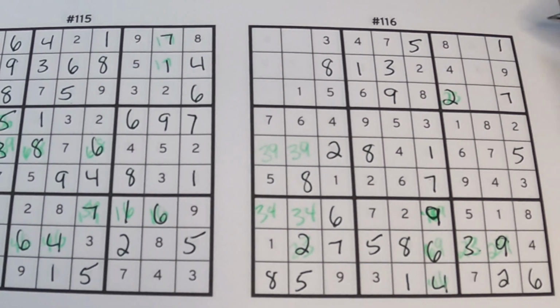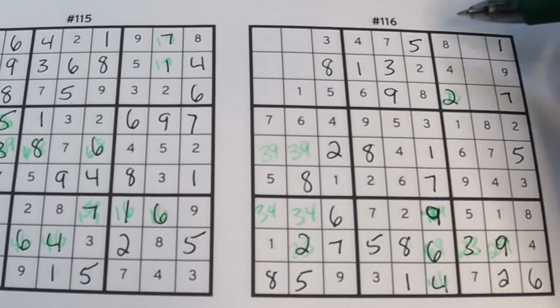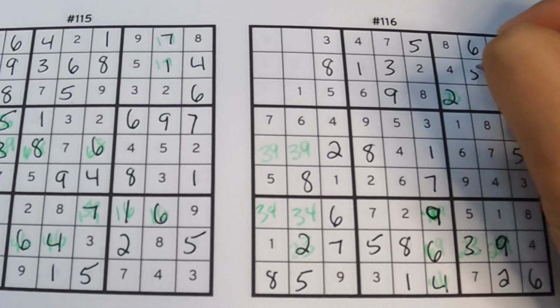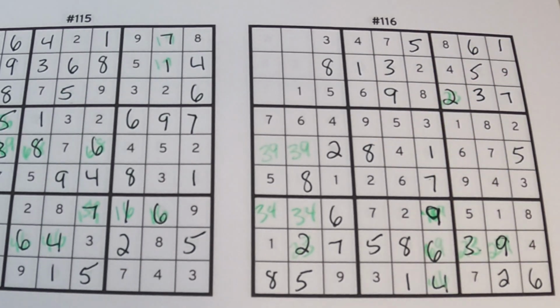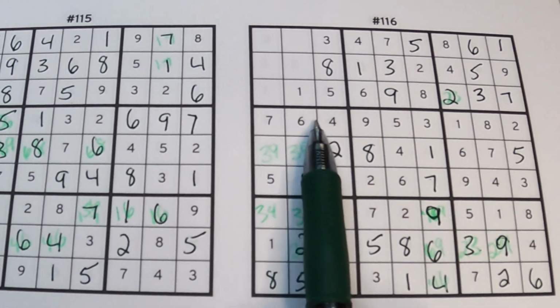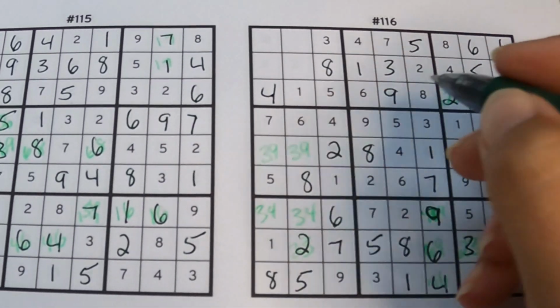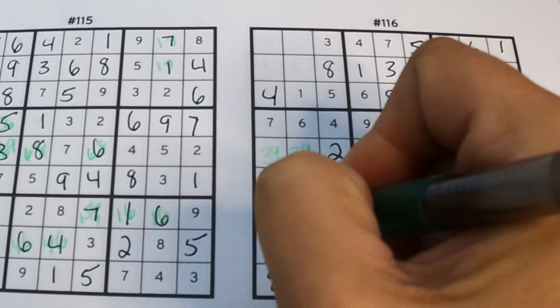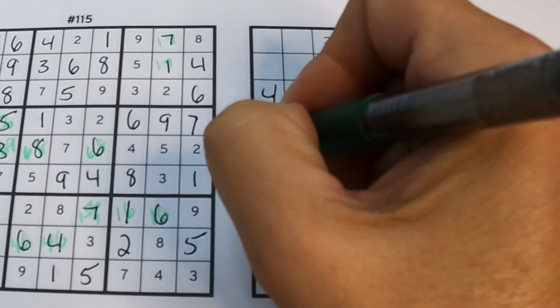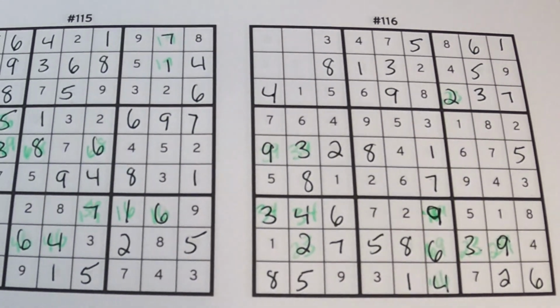For this box now, we're missing 3, 5, and 6. We've got 3 and 5 here, so this is our 6. 3 here, so 5, 3. For this row now, we're missing a 4. That 4 makes this our 3, 4, and that 3 makes this our 9, 3.